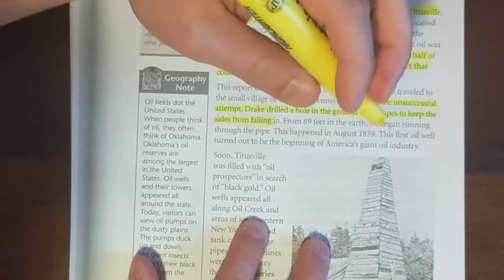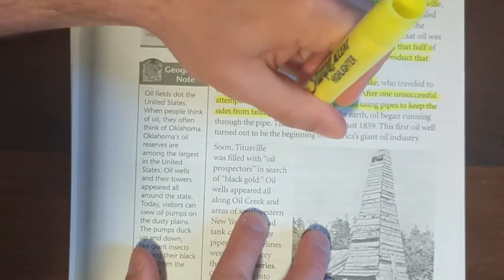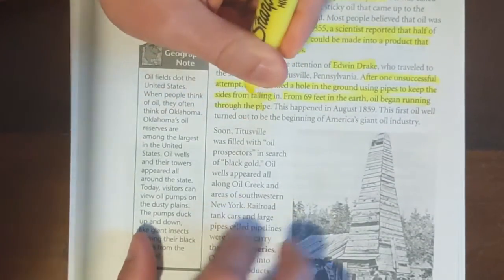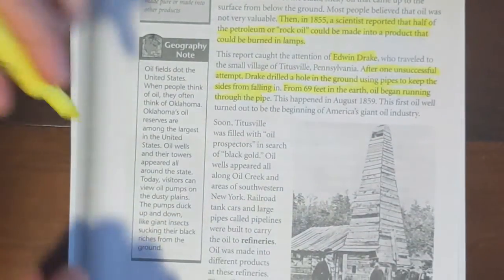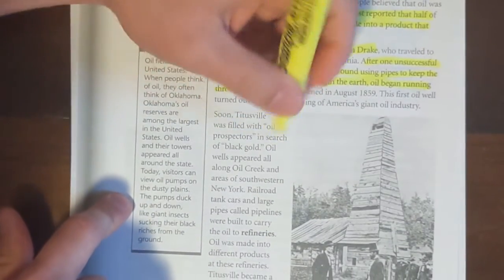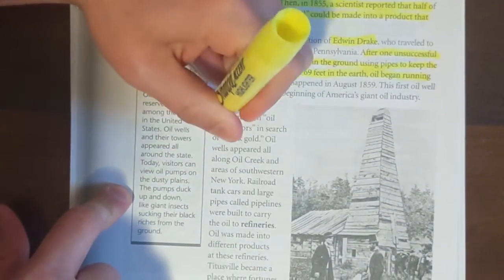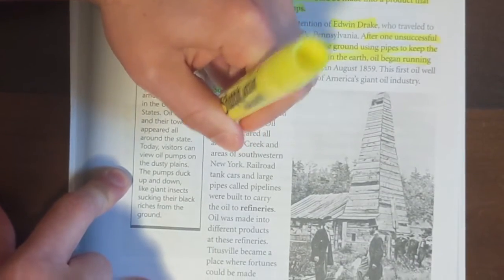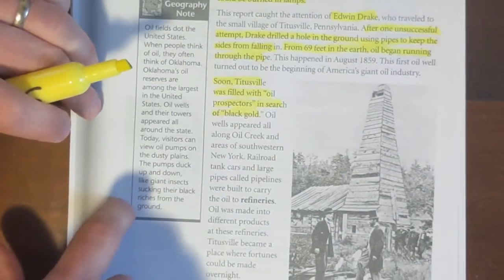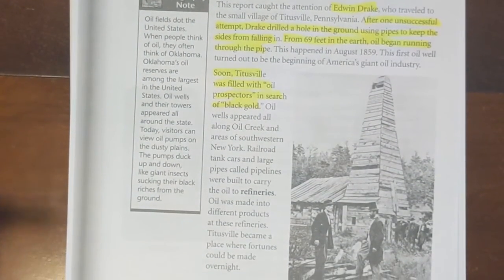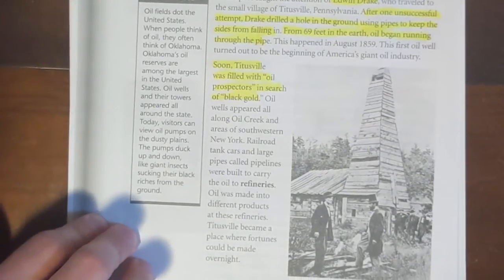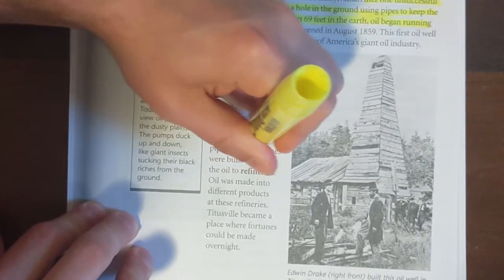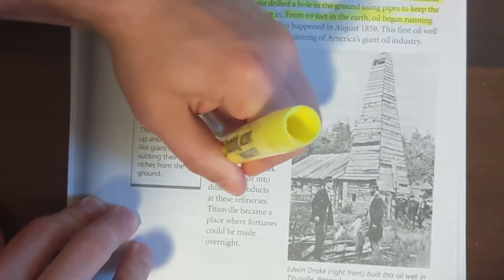So what happens once he finds oil? Other people want to do the same thing. Just like when we talked about the gold rush in 1849, people rush into California to get gold. People rush to Titusville looking for black gold. And black gold is one of the nicknames they gave to oil. Once you would find the oil, you couldn't just use it right away though. You had to take it and you had to process it. They would turn it into things. And these factories, called refineries, were the places that would take the oil and turn it into a usable product.